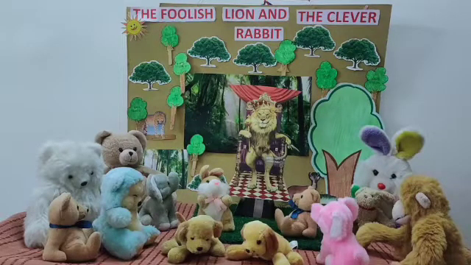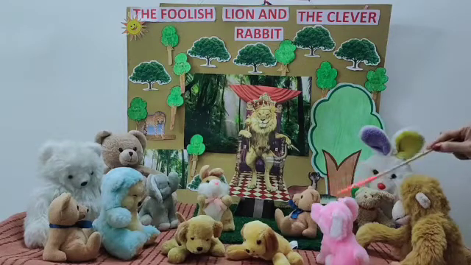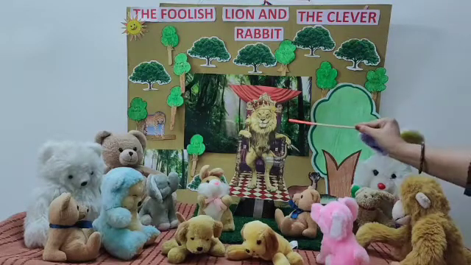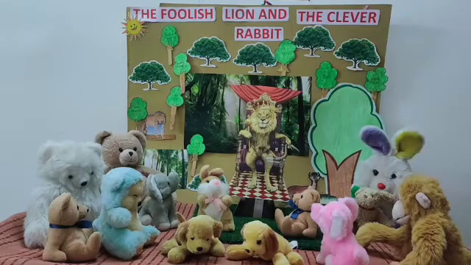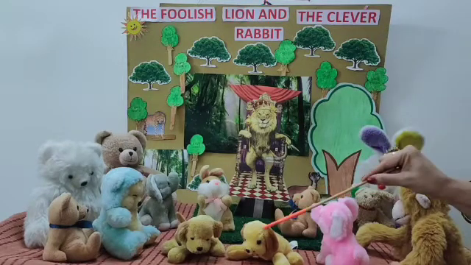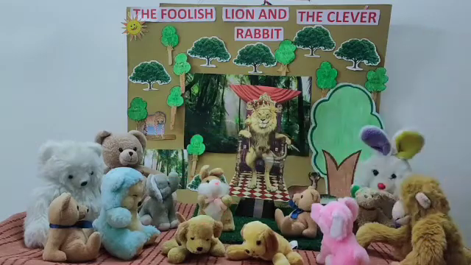"Lion, we know you are the king of the jungle and you hunt and kill an animal every day. So instead of you having to take the trouble to go out and hunt and kill, one of us will come to your den every day and you can eat that animal up." The lion thought over it and agreed. And from that day, every day, one animal would go to the lion's den and get killed and eaten.